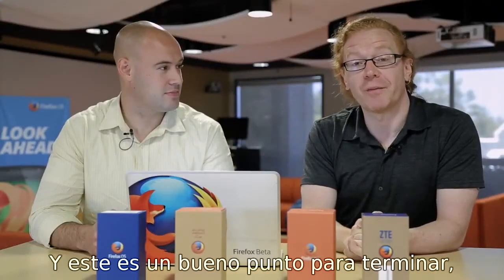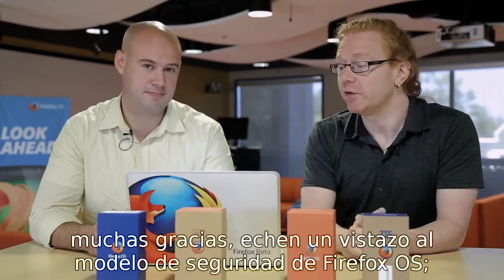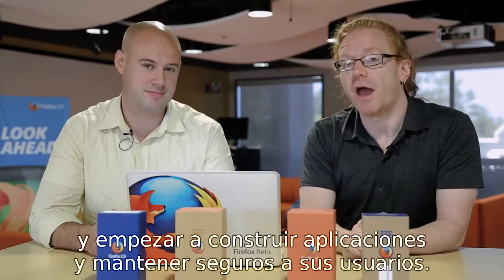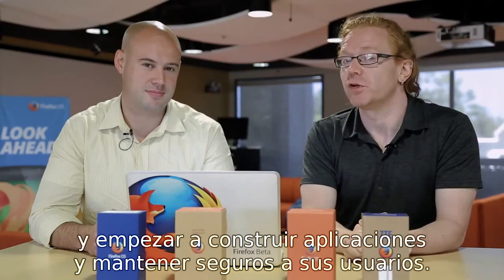And that's a good point to end on. So thanks very much, and take a look at the security model of Firefox OS and start building apps and keep your users secure. Thank you.